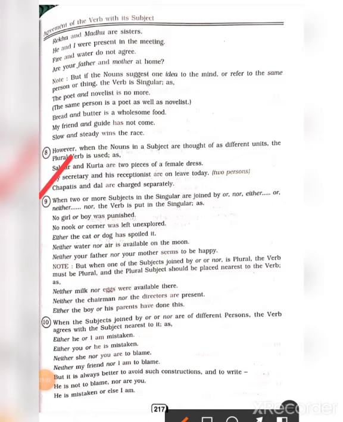Next, chapatis and dal are charged separately. So you have gone to a restaurant and you have ordered chapatis and dal, and these two are being served as different units. So you have to pay different money for them. That is why these are charged differently.